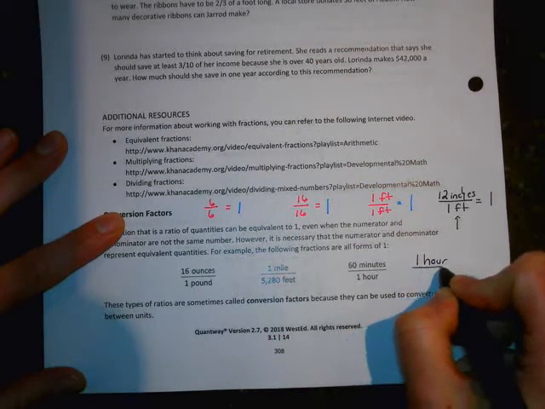Now on the next page, on page 309, they worked through a problem, and I want to just do it on some scrap paper so you can see where they were thinking, working through 35 miles per hour.